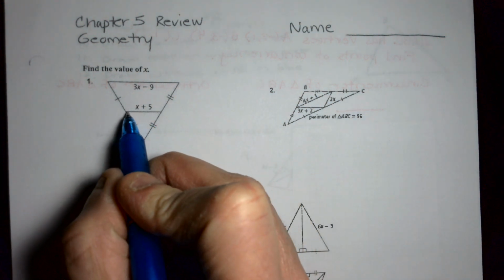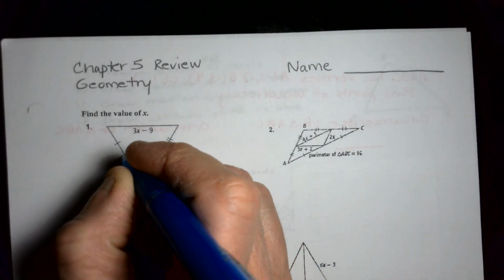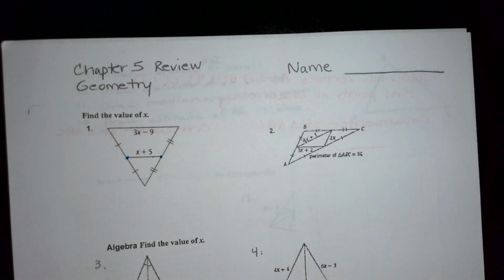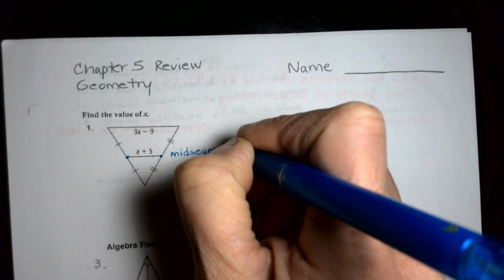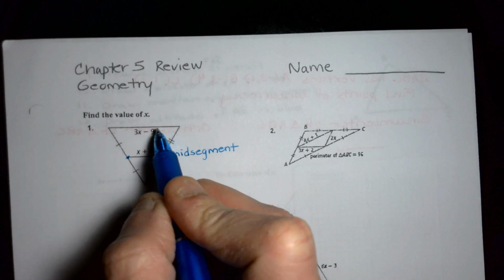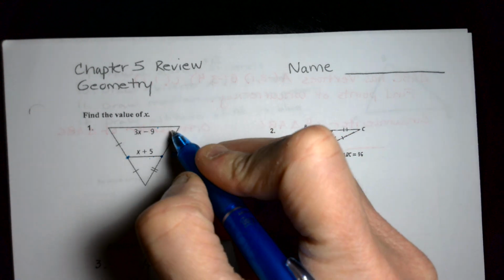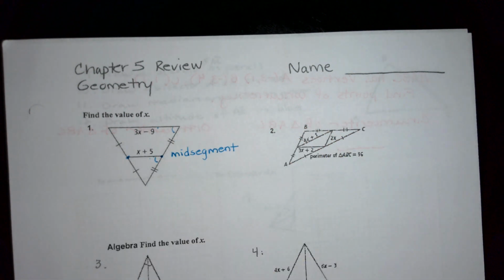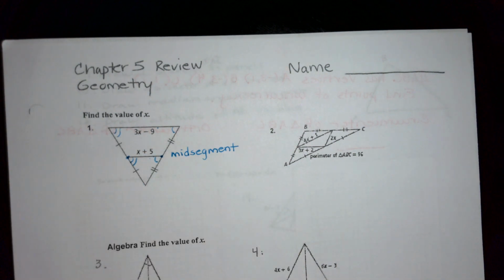When we notice that this and this are intersecting right here at the midpoints, then we know that this is a mid segment. Two things from Theorem 5.1 tell us that, number one, this and this are parallel. So you would be able to tell all sorts of things, like those angles are the same because they're corresponding angles. Or you can say those angles are the same because those are corresponding.